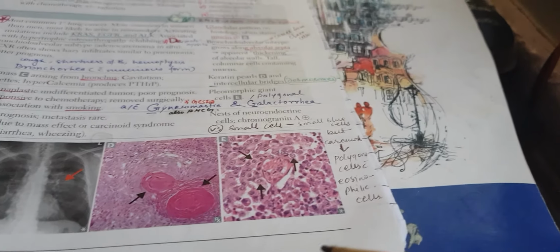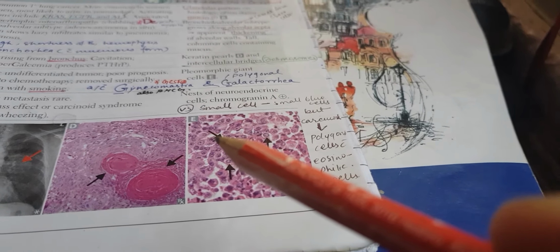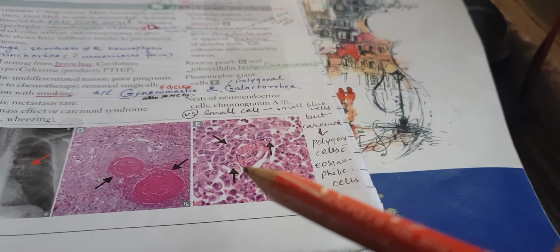Intercellular bridge is not seen over here, and in this case you can see the giant cells. Okay, these are the giant cells, big cells.